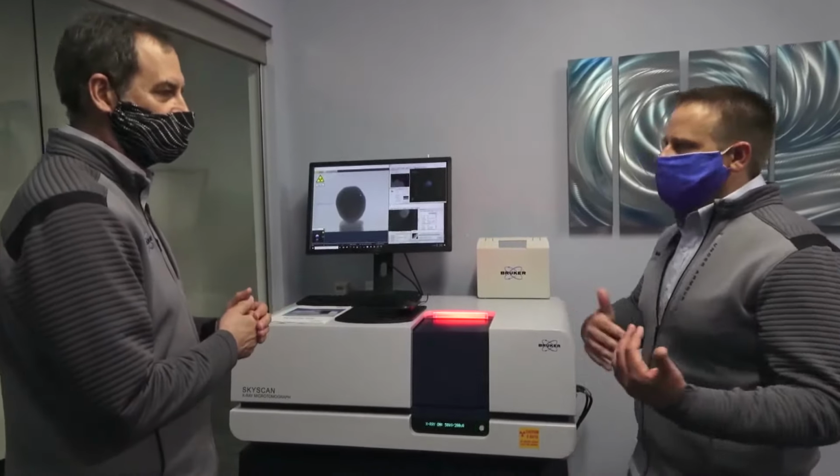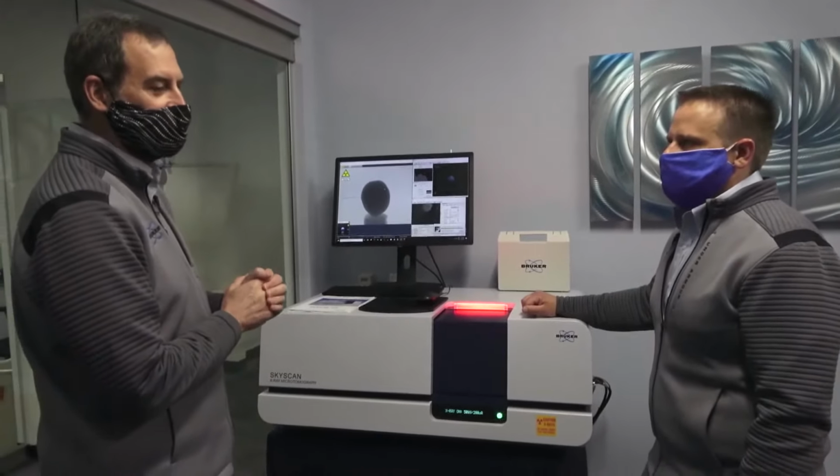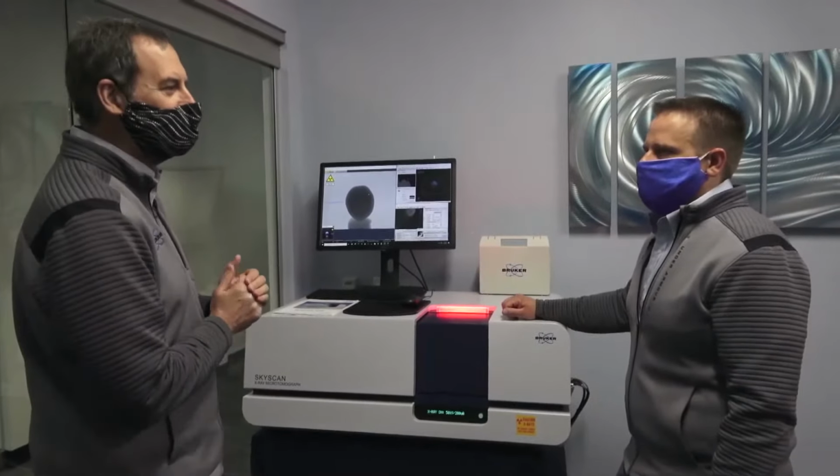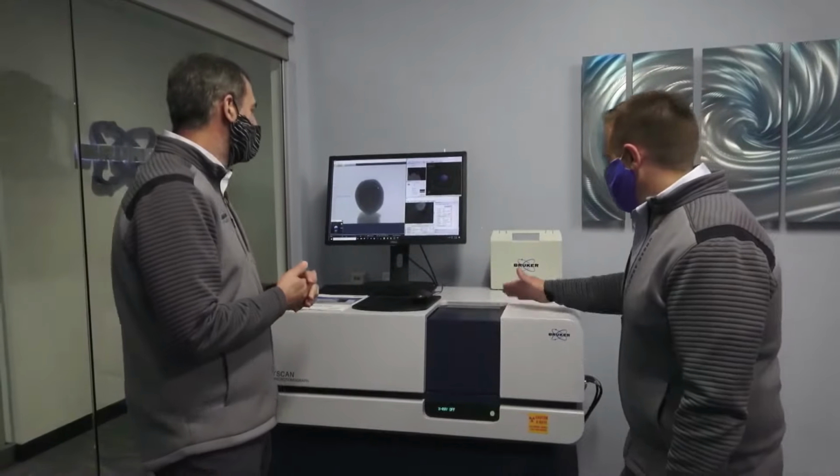Okay, and then the larger machines, I'd imagine you can go higher. This one, the big SkyScan 2214, can go up to 160 kilovolts. It's got a little bit beefier X-ray source than this one. So a little bit more punching power. Exactly. So it looks like the light turned off.